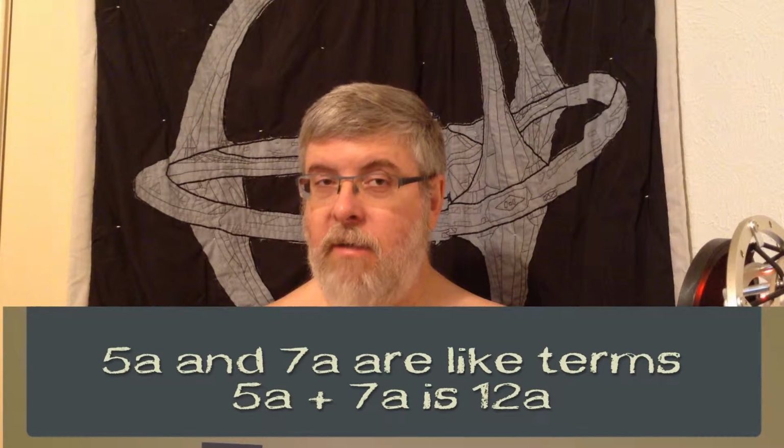Like terms. Terms which have the same combination of letters are called like or similar terms. So you can add 5a to 7a and get 12a. Or you can subtract 7a from 5a and get 2a. That's called combining like terms.